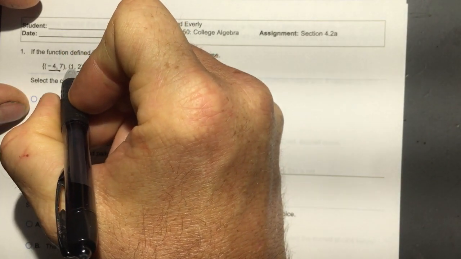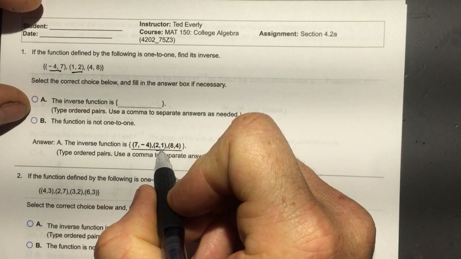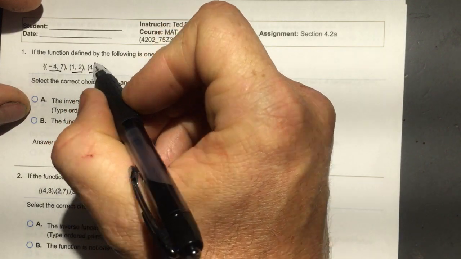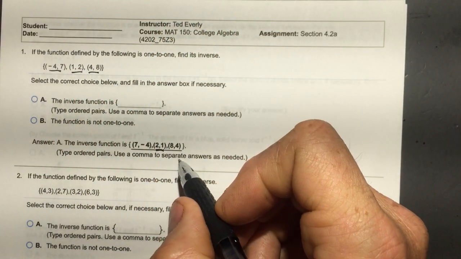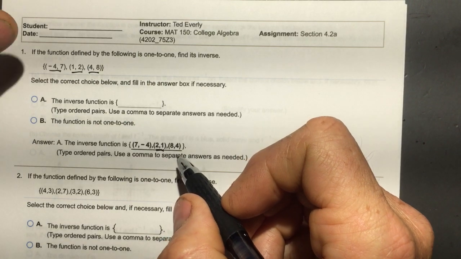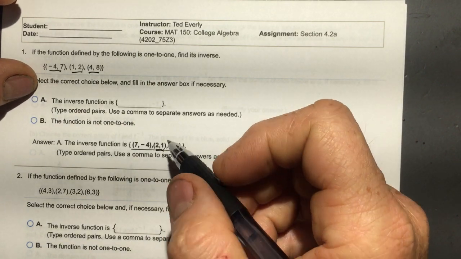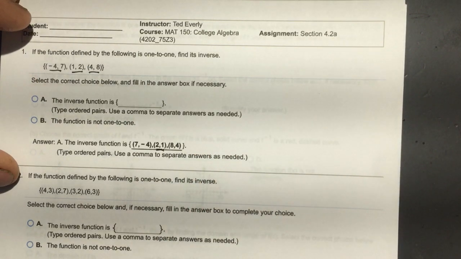In this ordered pair 1, 2, I'm going to switch them 2, 1. And then here I got 4, 8. I'm going to switch them 8, 4. That's the inverse function. Okay. It's real simple to do something like this.